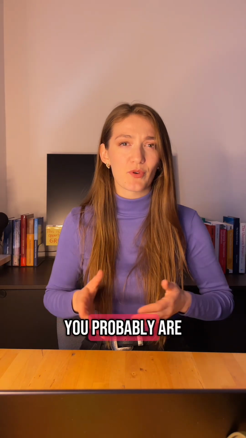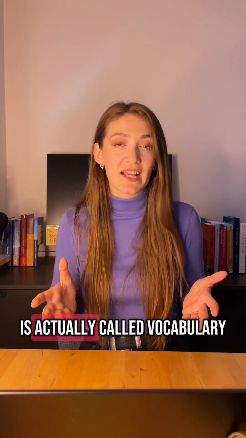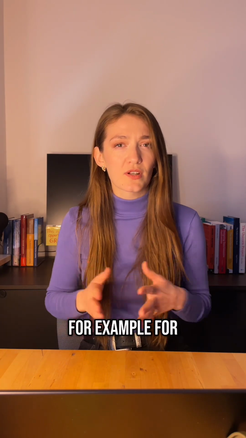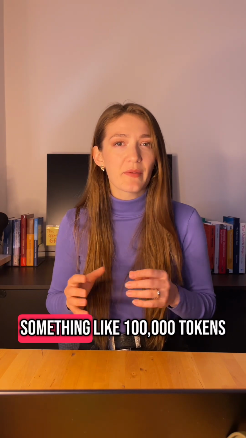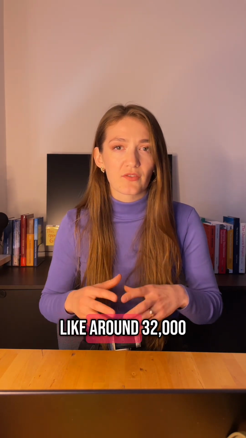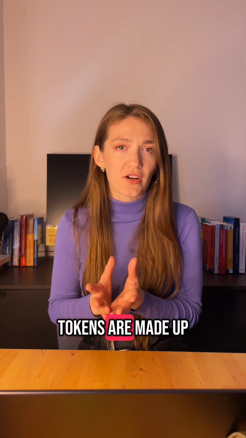By this point, you are probably asking yourself, how many of these tokens do we have actually? How many of these tokens does the LLM know of? That is actually called the vocabulary, and it depends from model to model. For example, for GPT-4 models, you would have something like 100,000 tokens, and for Mistral 8x7b, for example, you would have around 32,000.